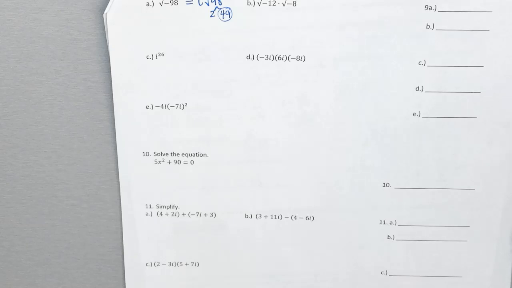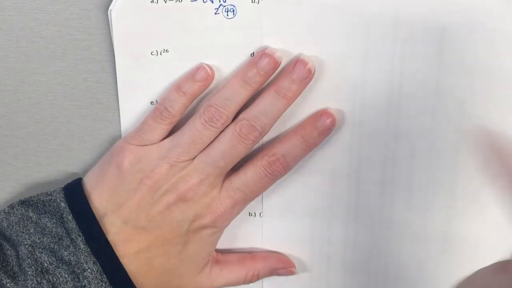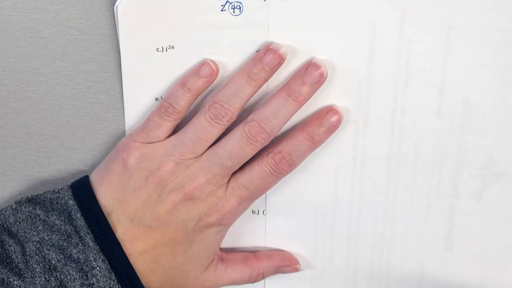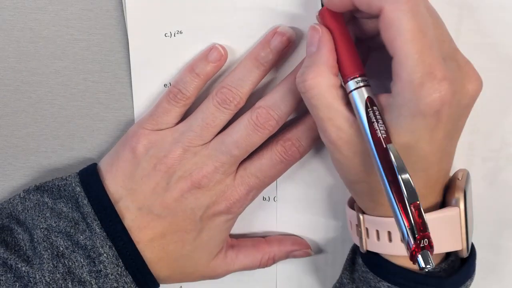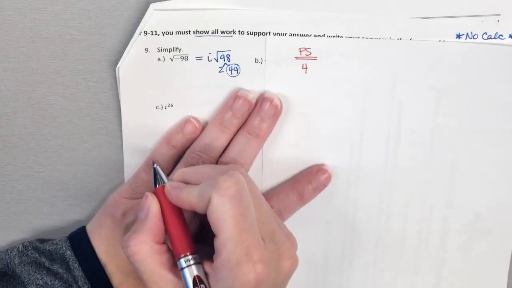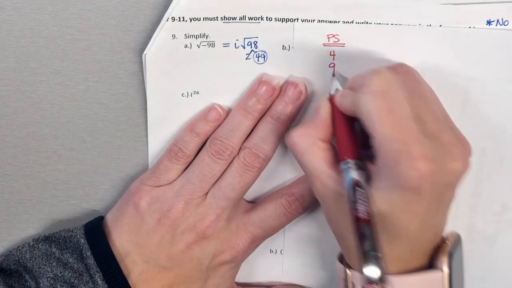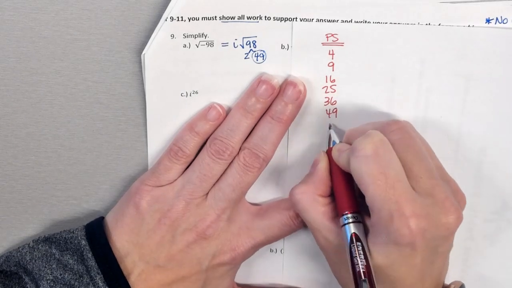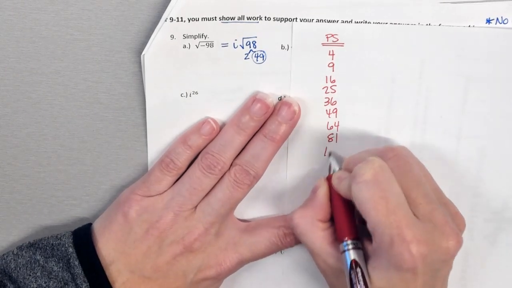If you need to write down your perfect squares so that you're familiar with them, you can. To find your perfect squares, you just have to start squaring numbers. You never have to check for 1 because anything times 1 is itself, but 2 squared is 4, so 4 is a perfect square. 3 squared, 4 squared, 5 squared, 6 squared, 7, 8, 9, 10.